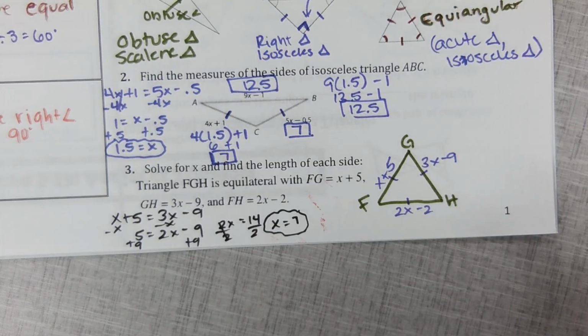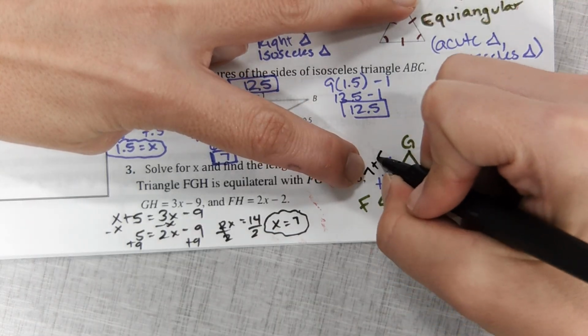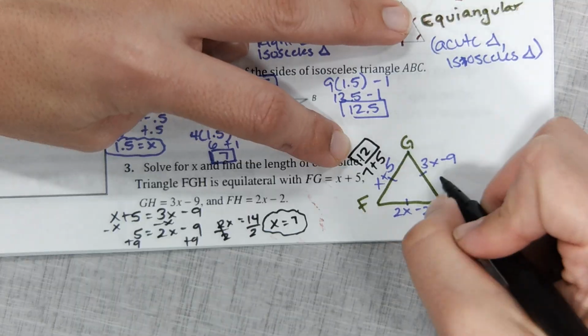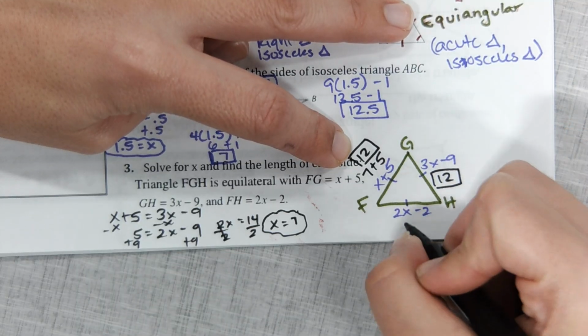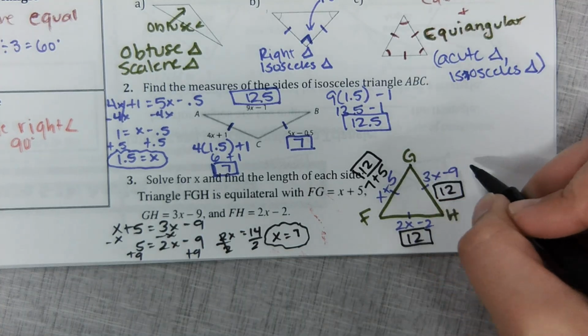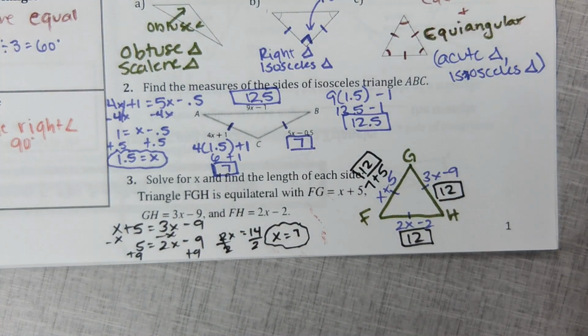Then once I have x, I can plug it into any one of these. So 7 plus 5 is 12. And then because it's equilateral, these are all 12. You could plug in 7. 3 times 7 would be 21 minus 9 would be 12. 2 times 7, 14 minus 2 is 12.